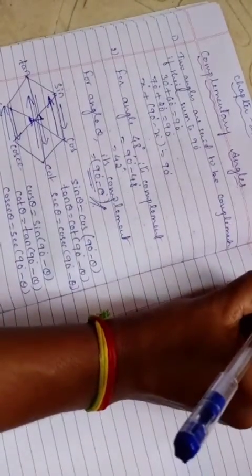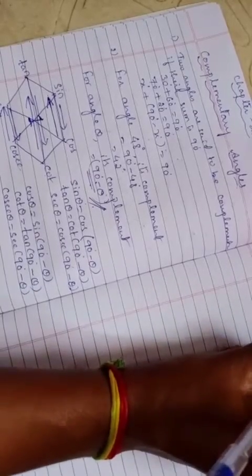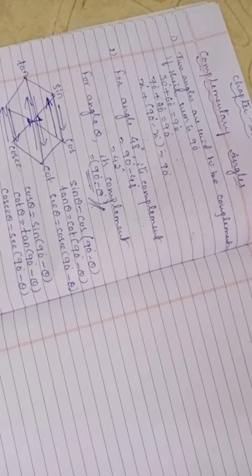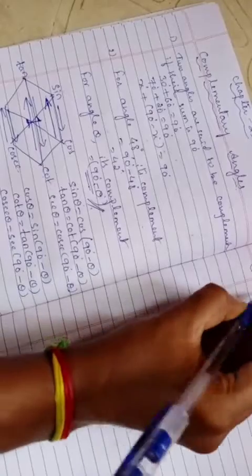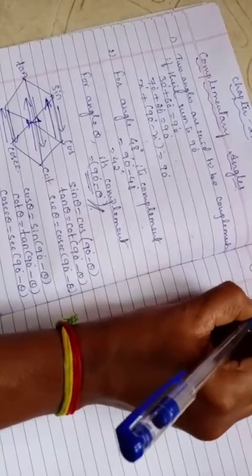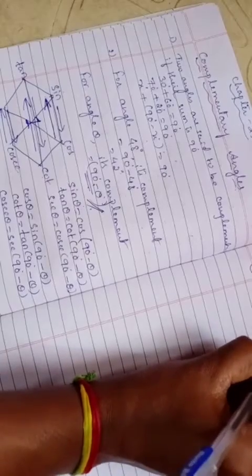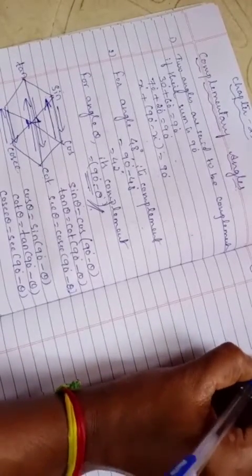So exercise 25. I'll take the first one. Evaluate cos of 22 divided by sine of 68.